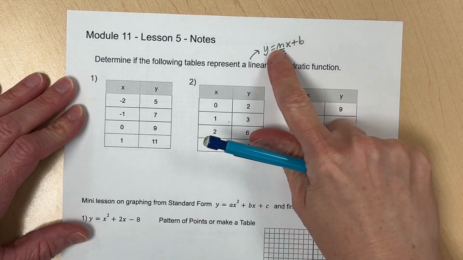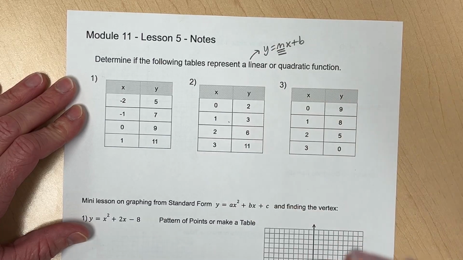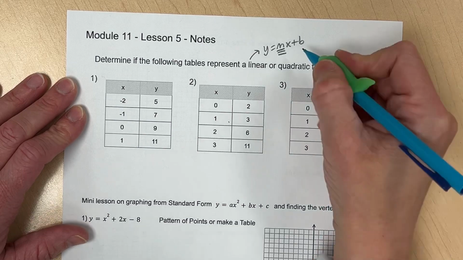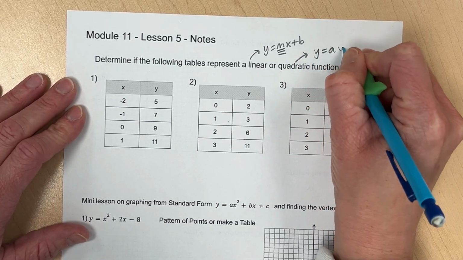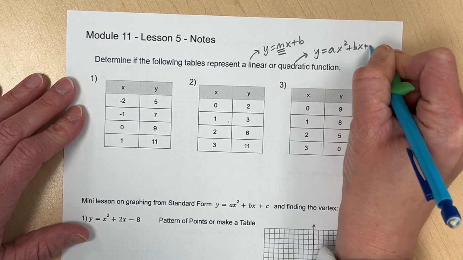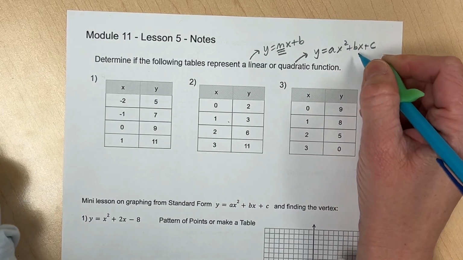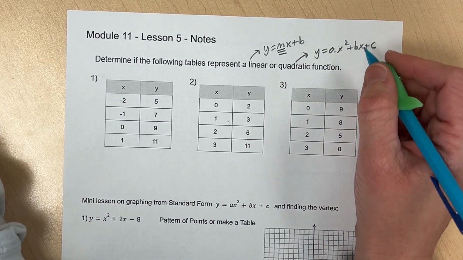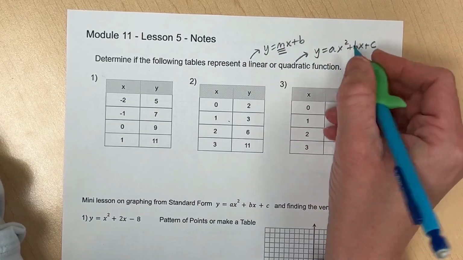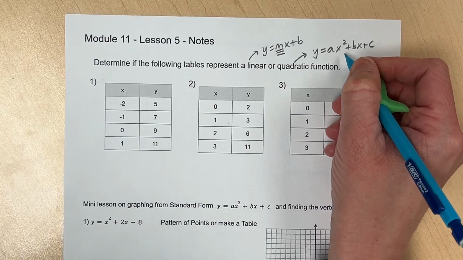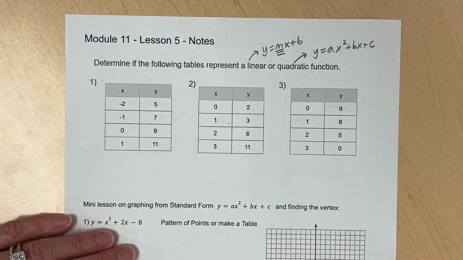And it'll be a consistent rate of change from element to element in the table. Quadratic functions, the parent function looks like this: ax squared plus bx plus c. And the difference in your tables, you're going to see, isn't going to be what's called your first difference, like linear. It's going to actually show up in what is called the second difference. And so I'll show you what that means here.